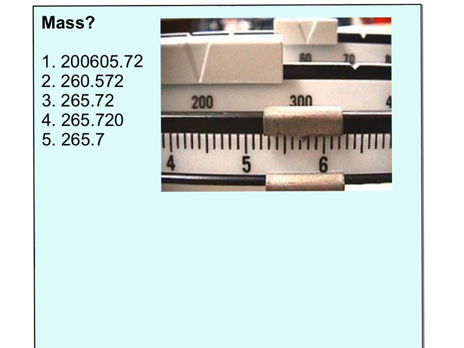All right, go ahead and try it again. I want you to pause the video, try to figure out the measurement, and then push play when you're ready. The correct answer is number 3. So again, going through a process.